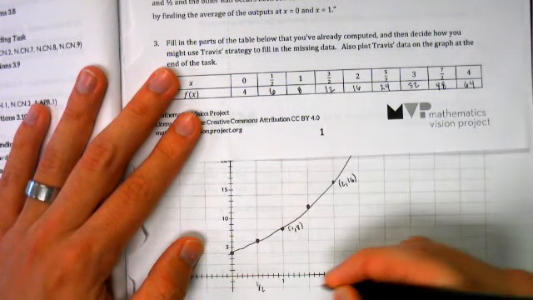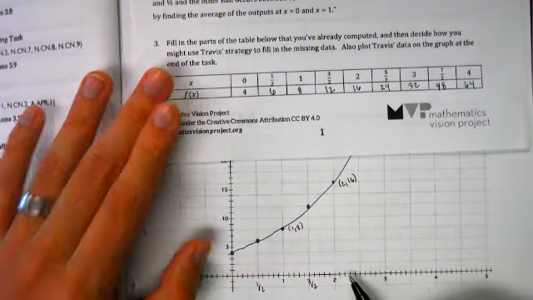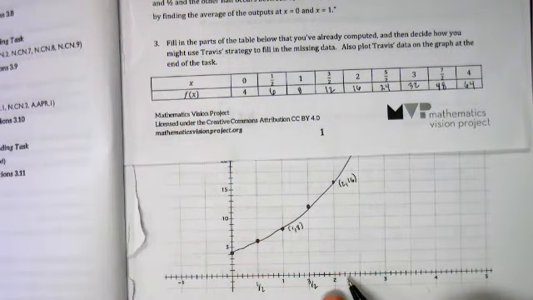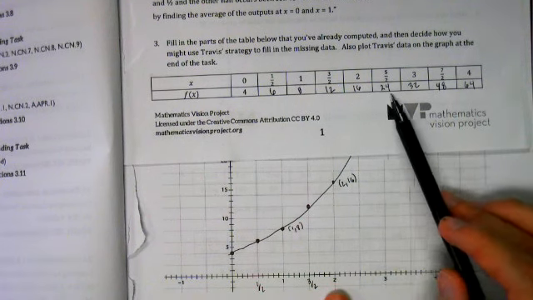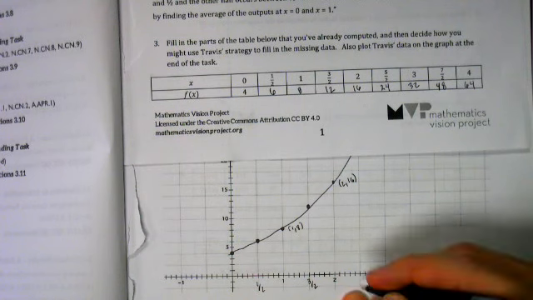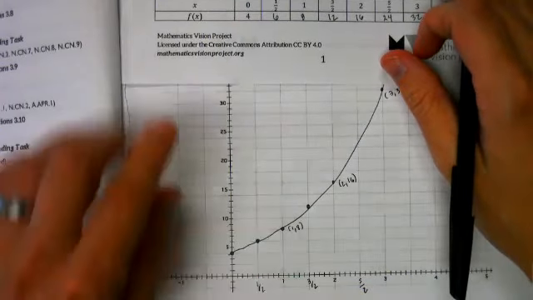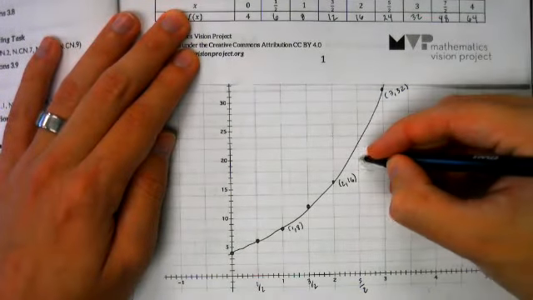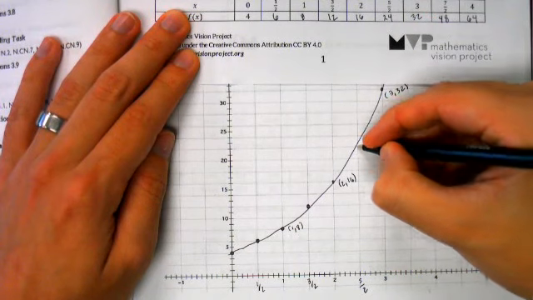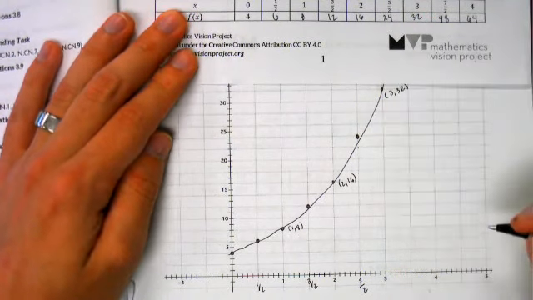I'm going to go ahead and label these. And then between 2 and 3, this would be 5 halves. And we get 24. So let's put 24 in. It's 20, 22, 24. There.